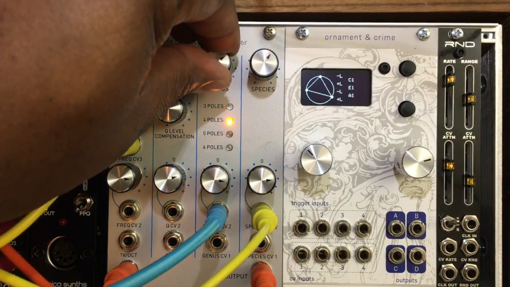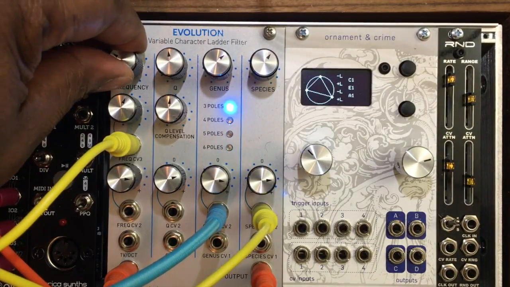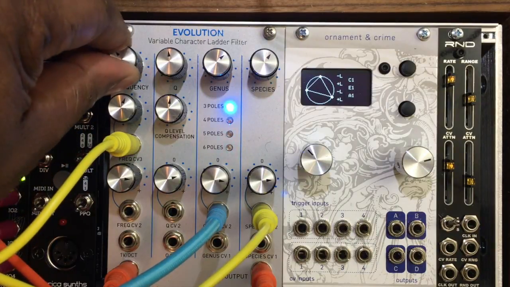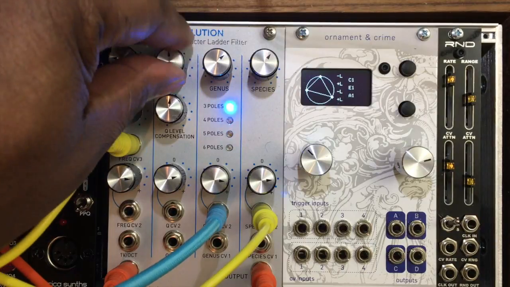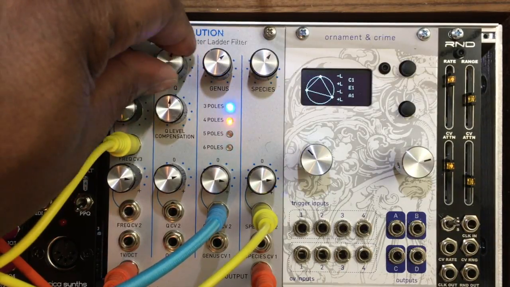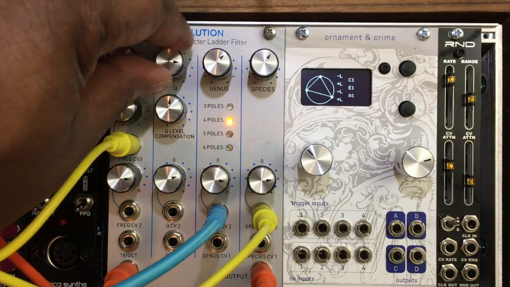There is no give, no wobble, and it's built like a tank. It actually makes you want to slowly tweak the knobs, because there's a very smooth feel to them. The tension is just right. It's not too loose and it's not too tense.